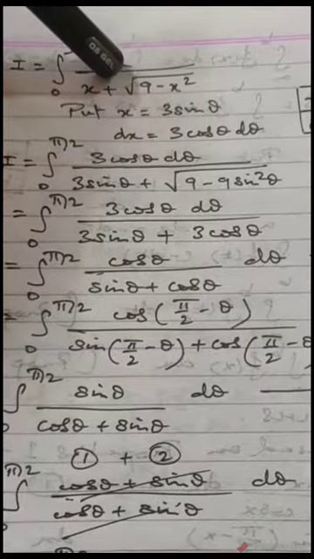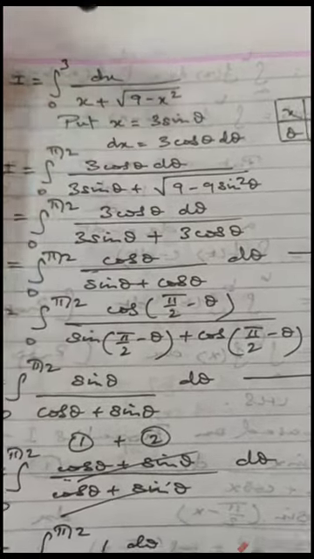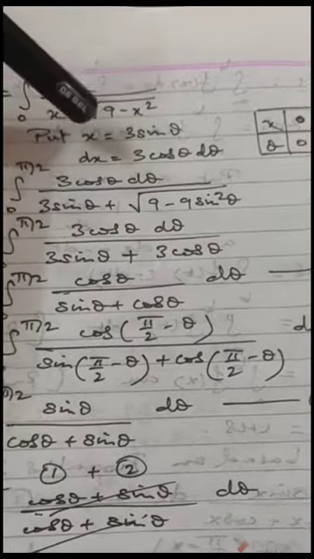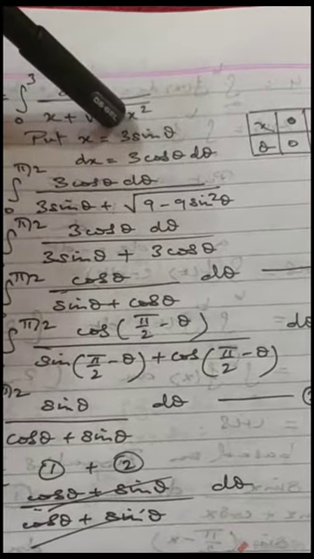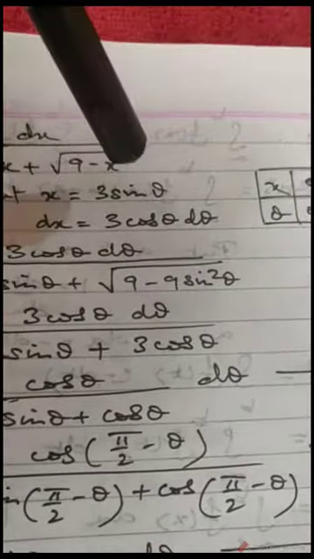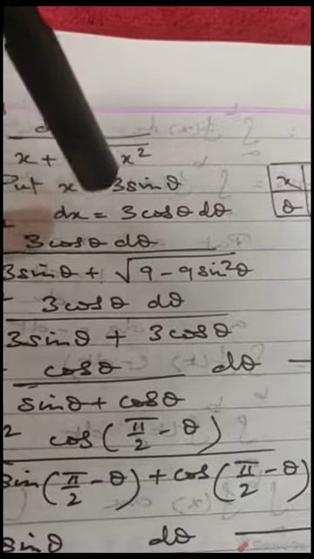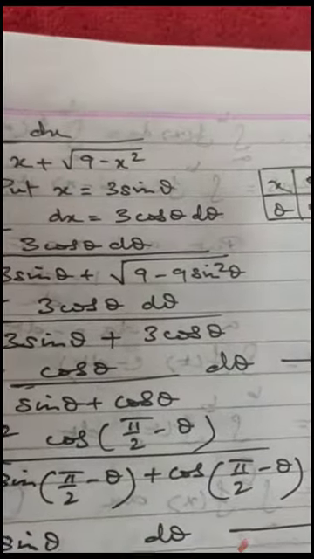Now when you have a root of a square minus x square in your question, the obvious thing to do is put x is equal to a sin theta. So we are going to first of all put x is equal to 3 sin theta, because a square is 9 here, so a is 3. So x is put as 3 sin theta. So dx becomes 3 cos theta d theta, right?